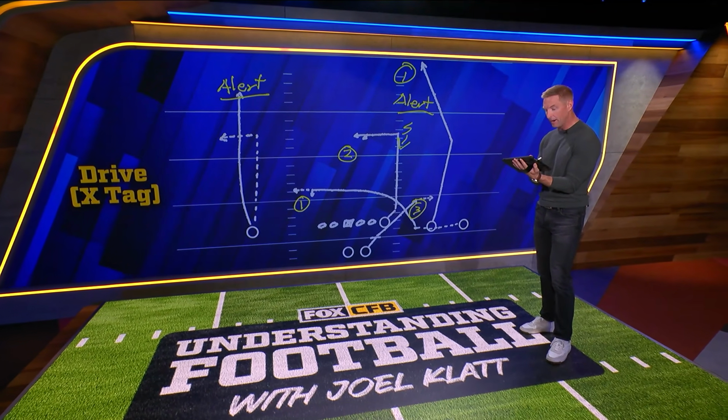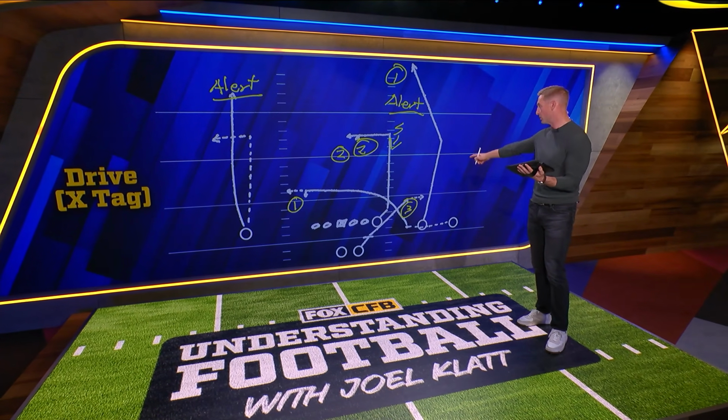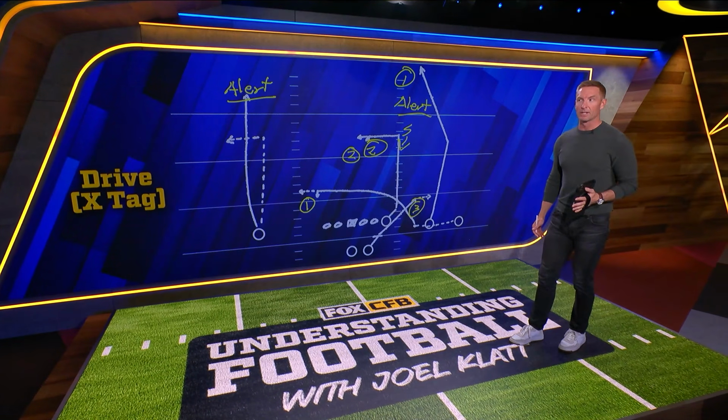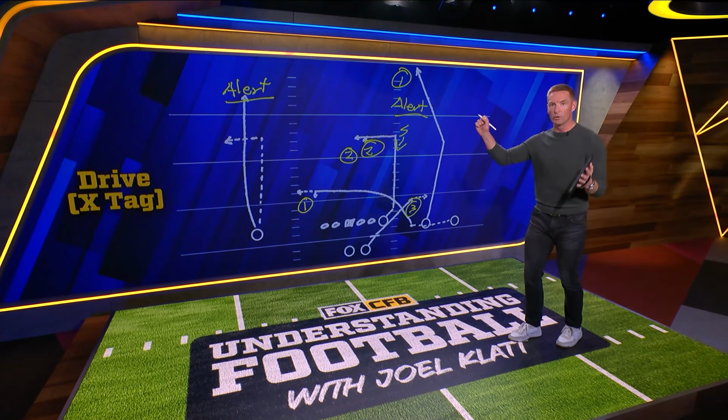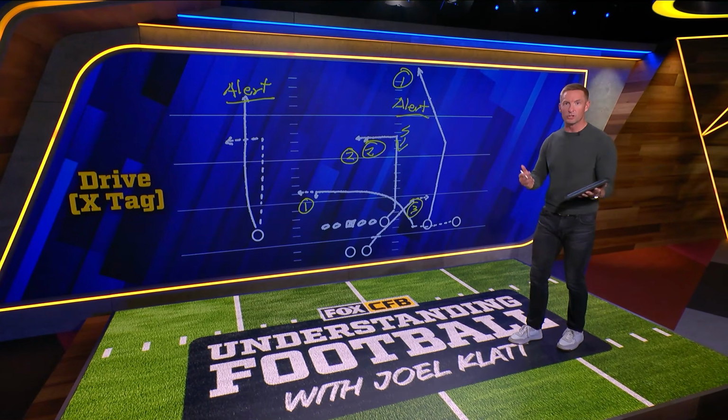So now I'm 1 to the alert. This is pre-snap. Now I'm 2 to the basic right down here, and I'm 3 to the check down right in front of my eyes, which is still the back. All right, now I come up. I don't have a one-on-one with my X tag, and now it's cover 2. I don't have a quarter safety. What do I do? I read drive. What's drive, Joel? What's the triangle read?